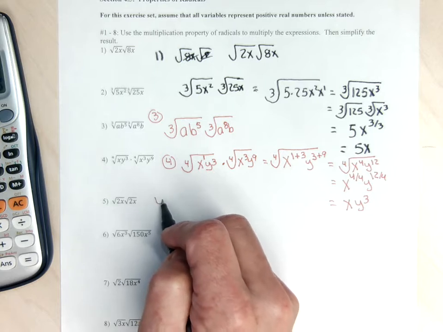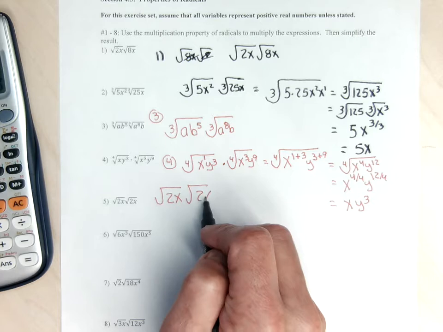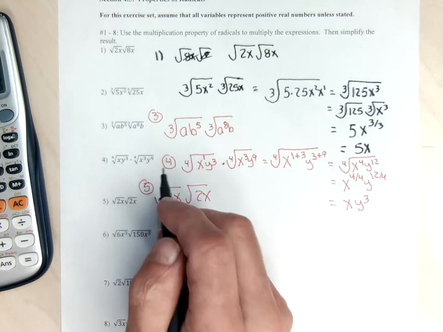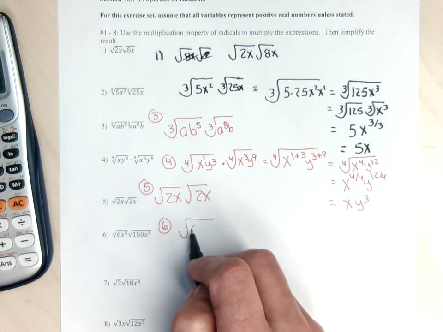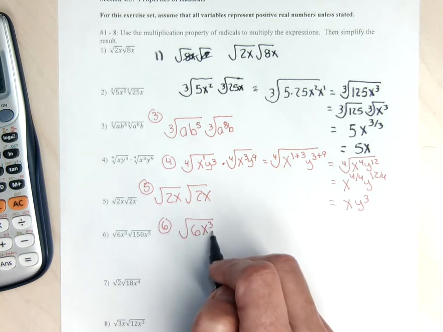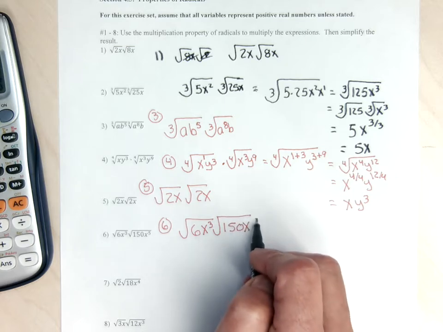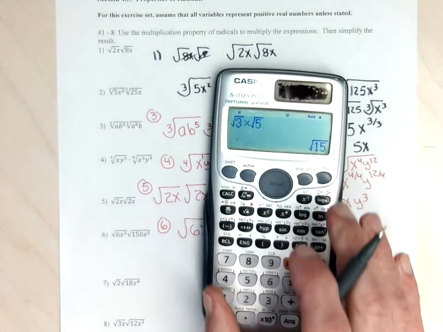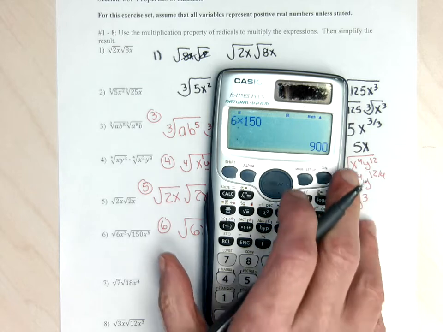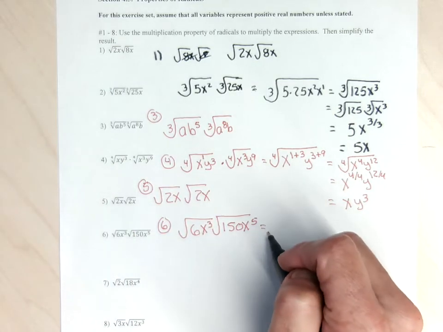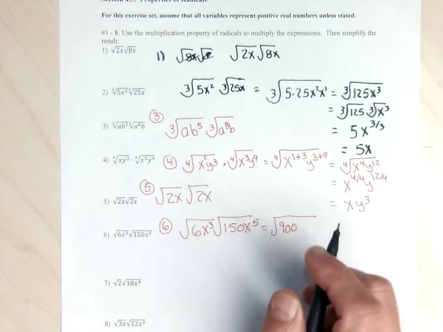Problem 5, if it's not readable, is the square root of 2x times the square root of 2x. That would be your homework problem. Problem 6, the square root of 6x cubed times the square root of 150x to the 5th. I'm going to multiply 6 times 150 on my calculator because that's more than I can handle right now. So the multiplying part, I multiply the coefficients of 6 and 150 and get 900. And I'm going to add the exponents on the x's and get x to the 8th.